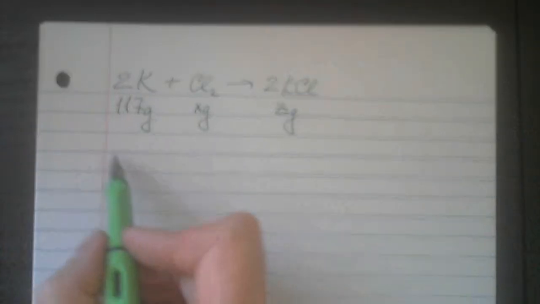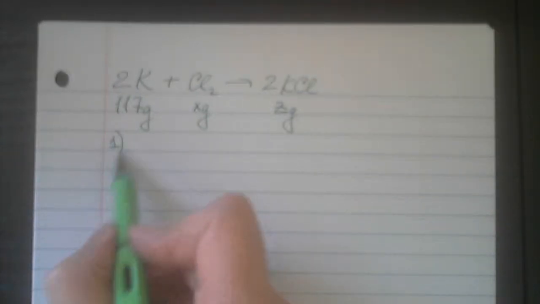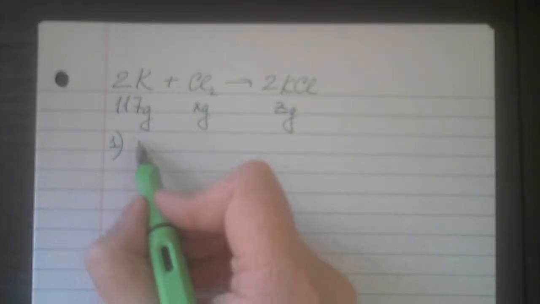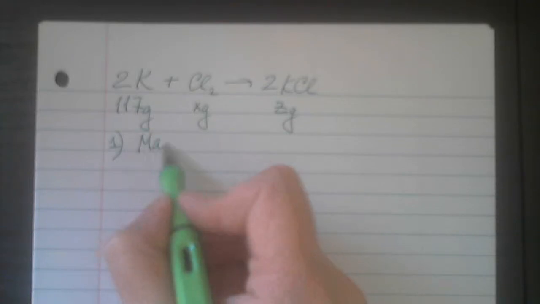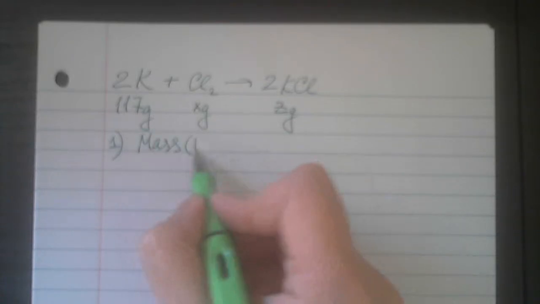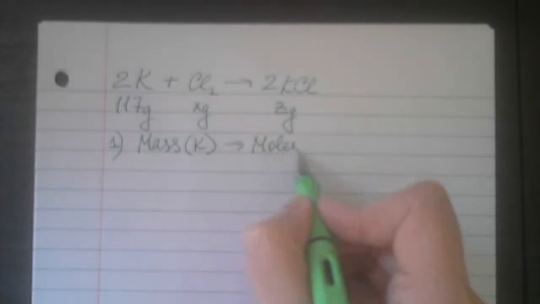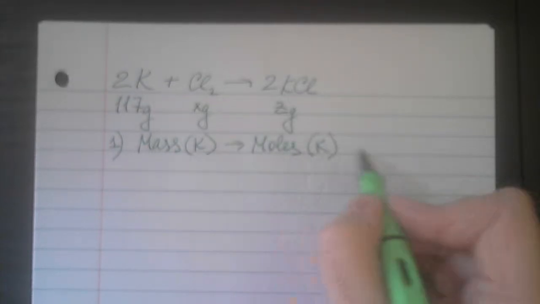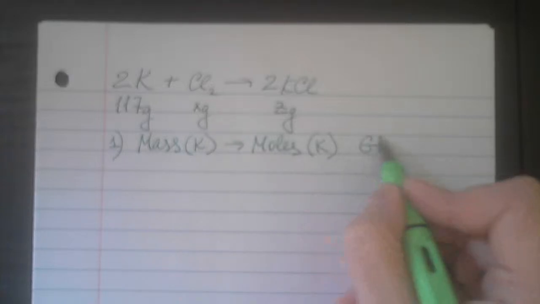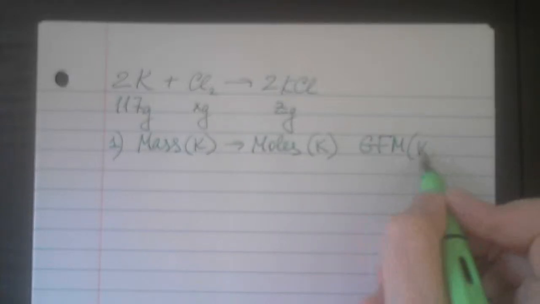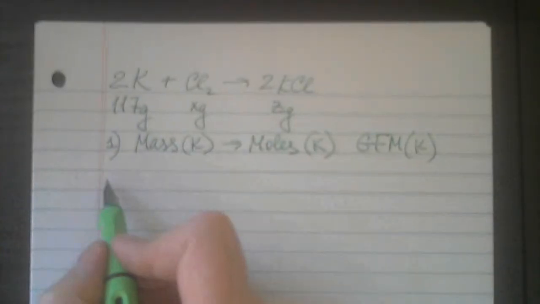Once again, 3 steps. Our step number 1 will be converting mass of potassium into moles of potassium. For this, we will be using the gram formula mass of potassium. Step number 2.